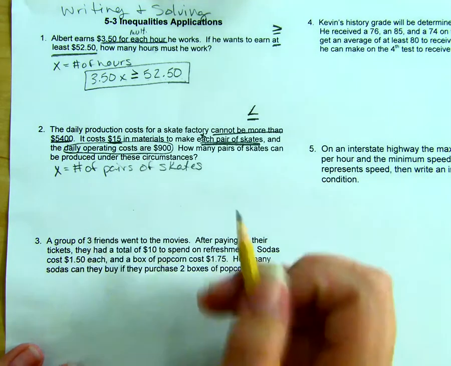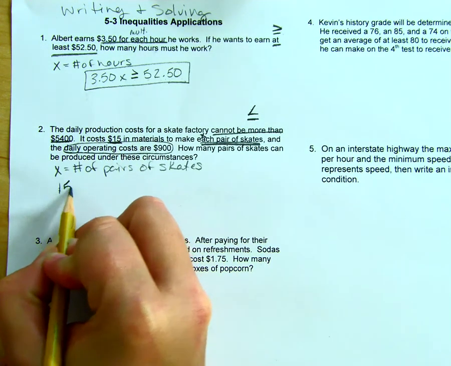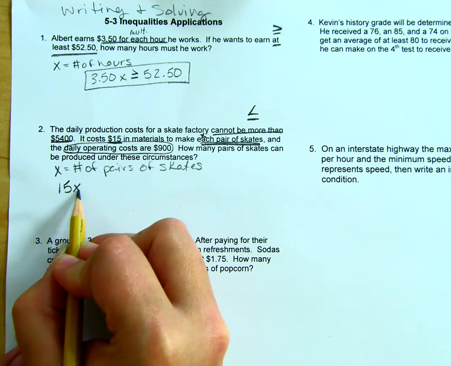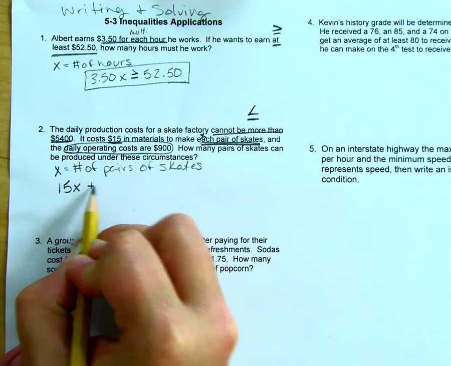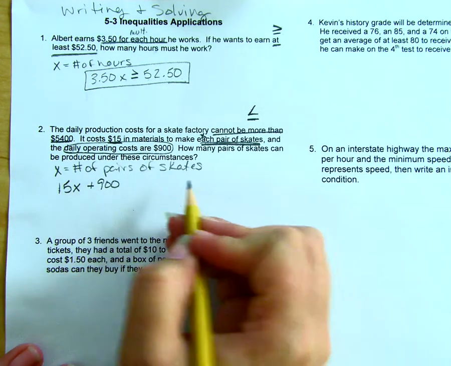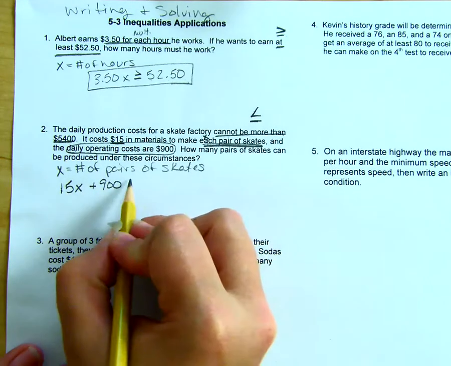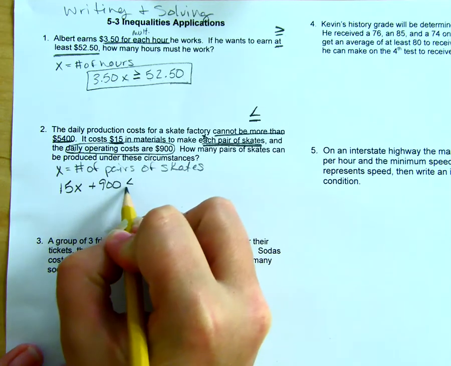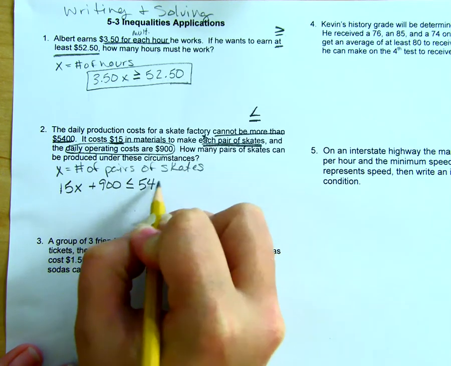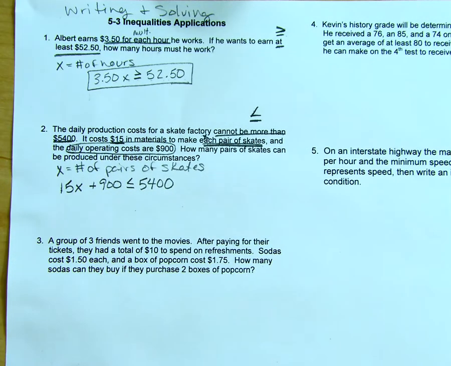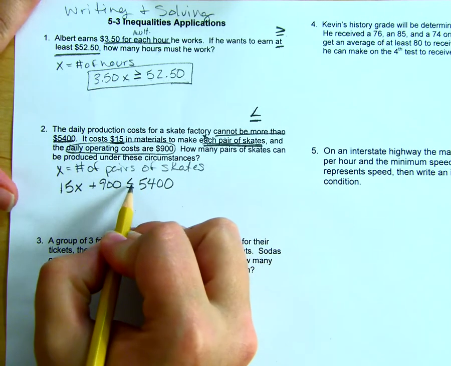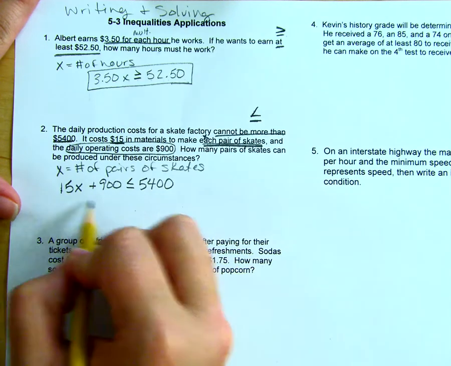So in this case, we have 15 times the number of pairs of skates, because that's 15 per pair, 15 for each pair, plus the $900 operating cost. And all of this can be no more than $5,400. So it can equal $5,400 or it can be less than $5,400. So we have to use less than or equal to. So you're going to solve this for x.